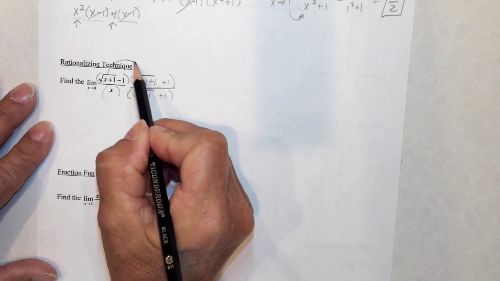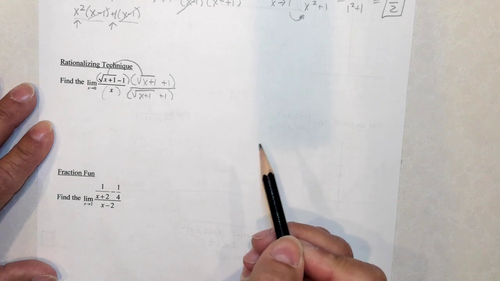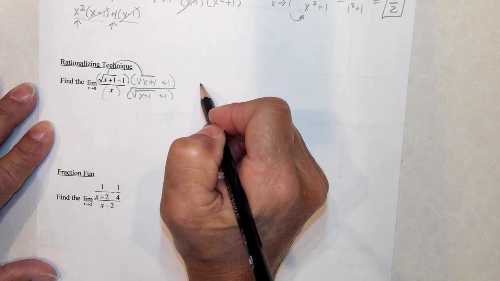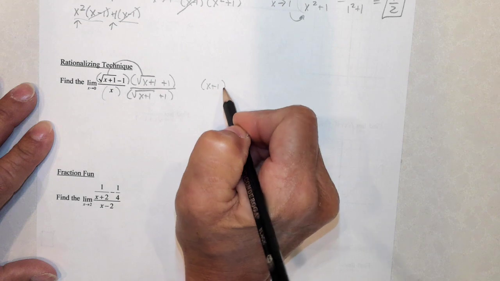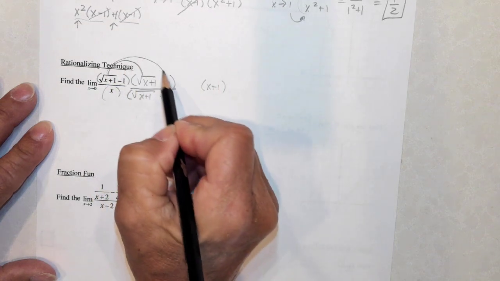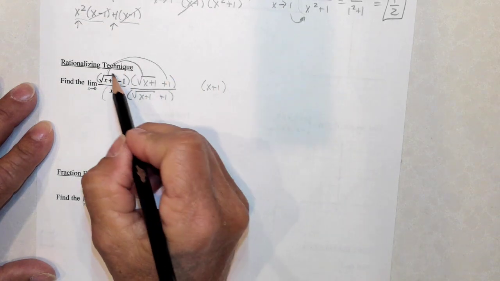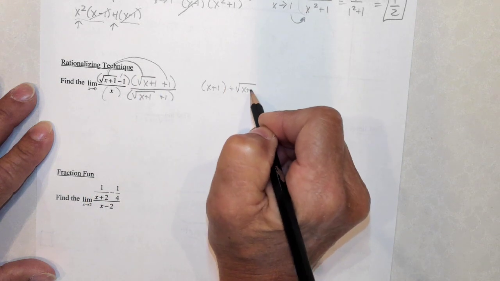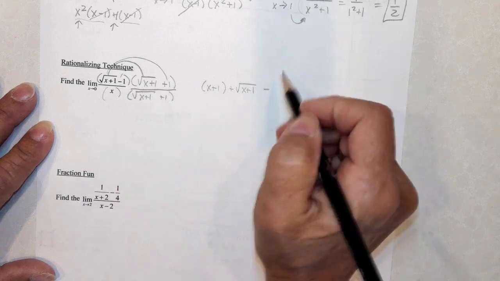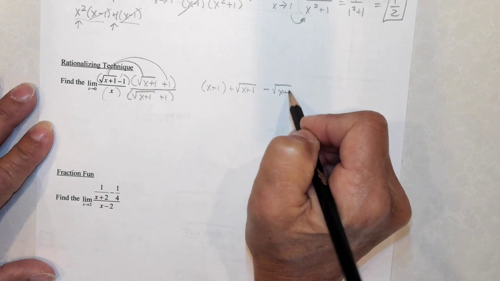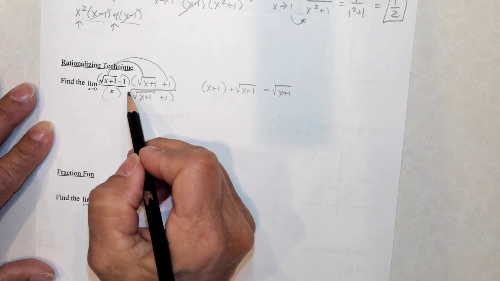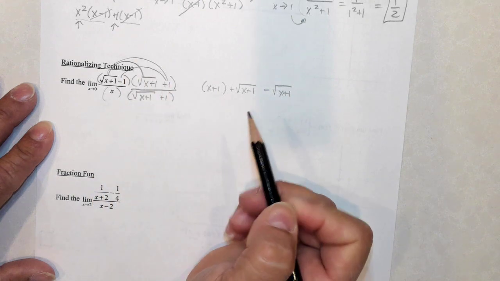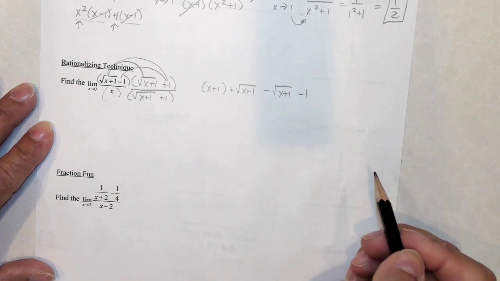So I'm going to FOIL. These two look terrifying, but really the square roots just cancel out. So I end up with an x plus 1 there. Here, I would get a root x plus 1, and then on the inside I'd end up with a negative one of those. So thankfully those are going to cancel out, which was the whole idea. And then for the final one, the last terms will be a minus 1.